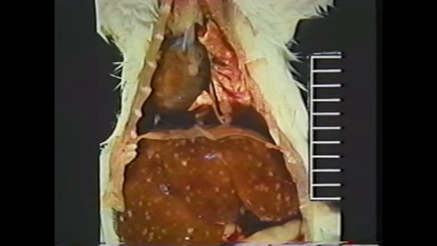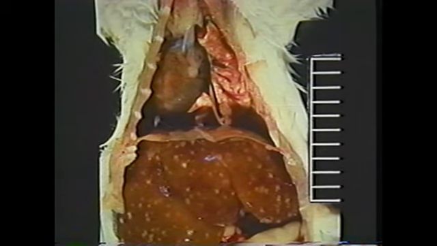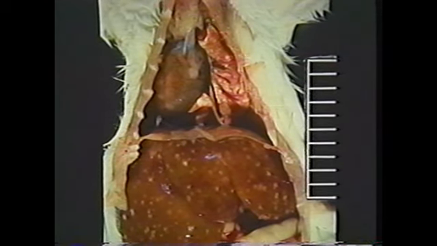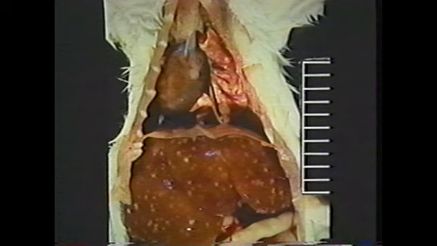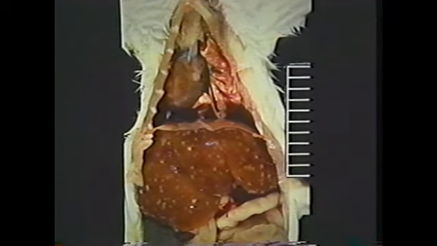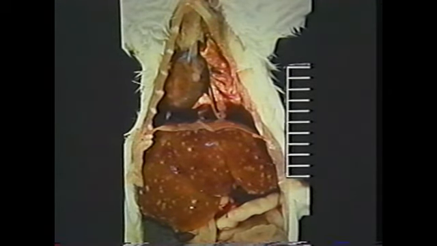A young rat that died and was examined at necropsy. There are a couple of features here that are worthy of note. The multifocal to coalescing lesions on the liver, multifocal hepatitis, and also there are pale streaks on the myocardium. This is an example of Tyzzer's disease due to Clostridium piliforme.